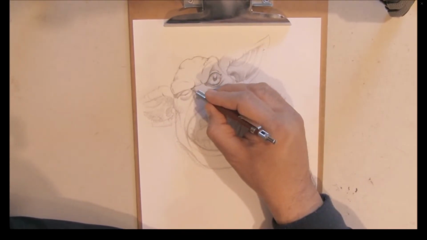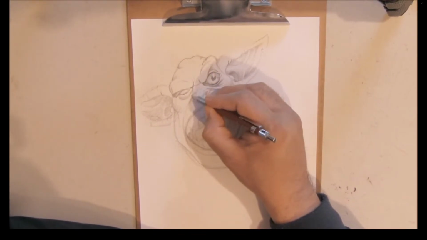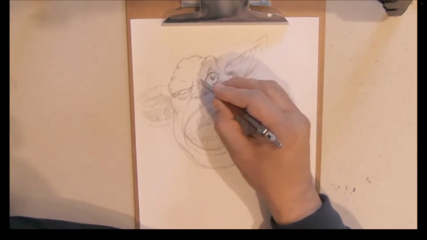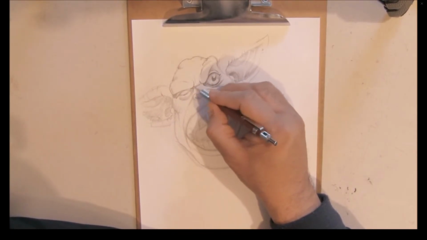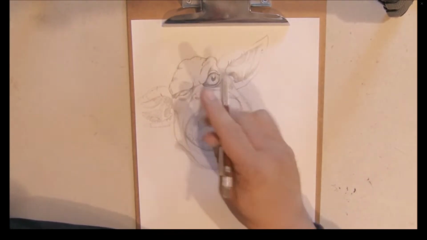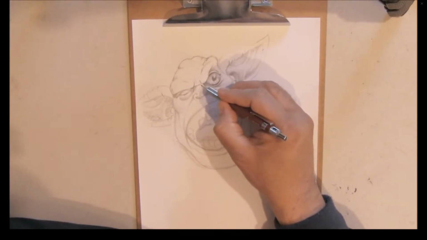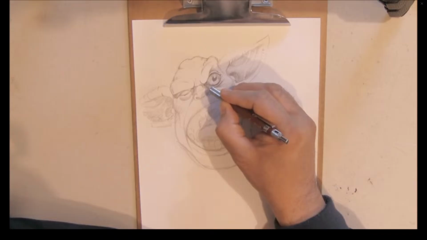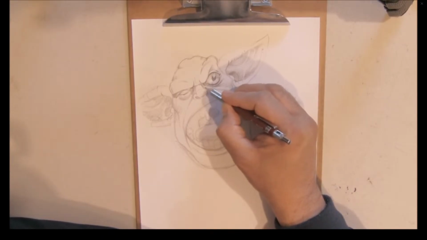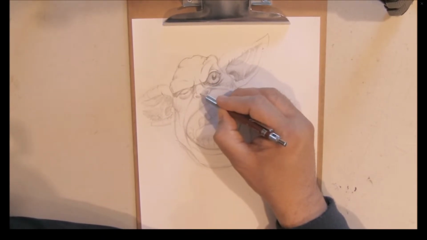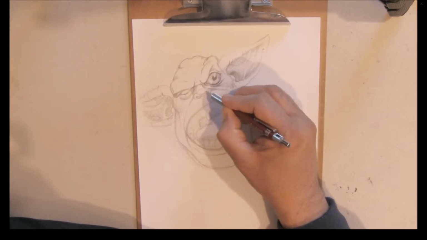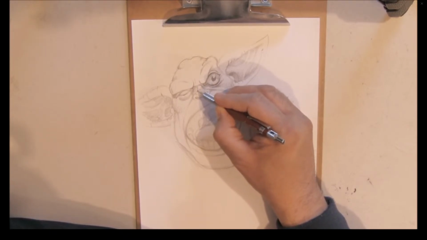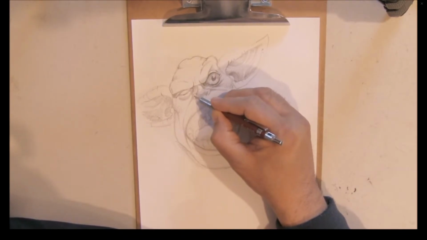And then this usually goes in. And there's a ridge there. The ridge at the nose. Got some whiting, and then we give it some roundness.